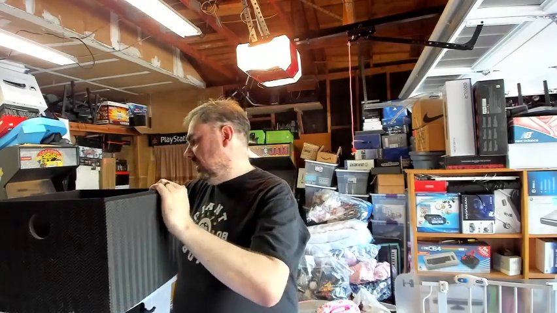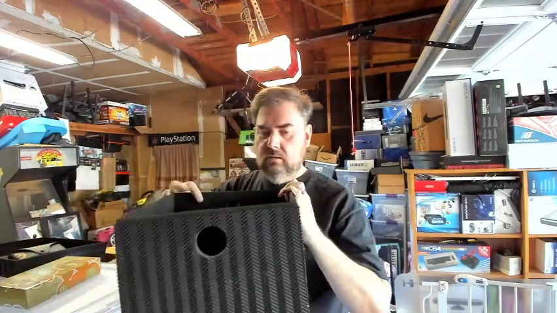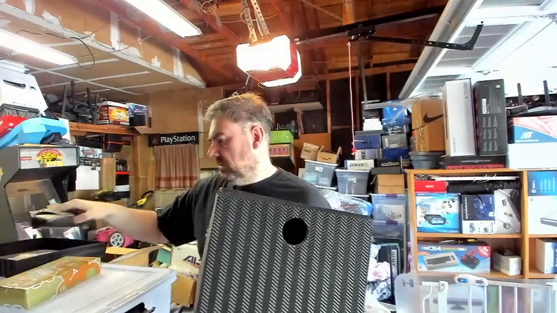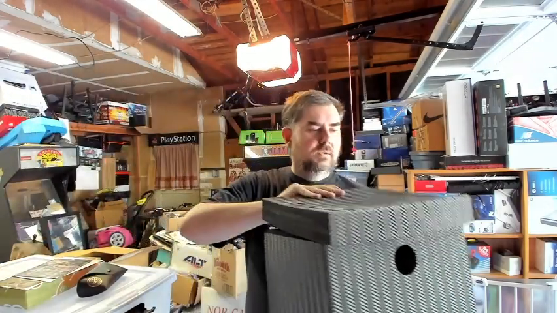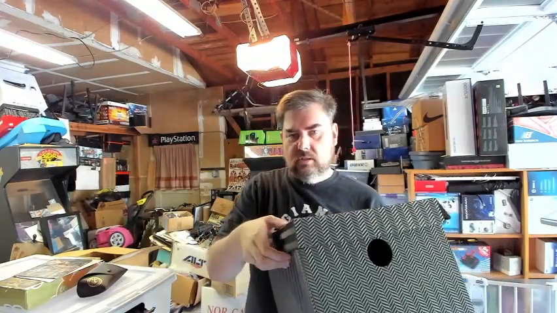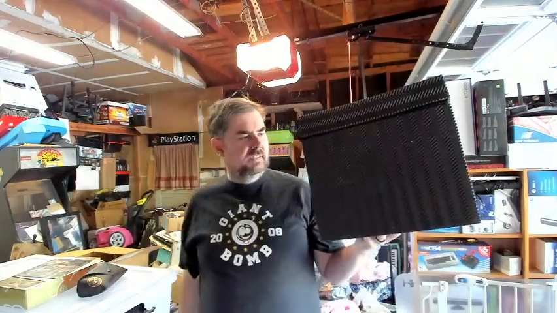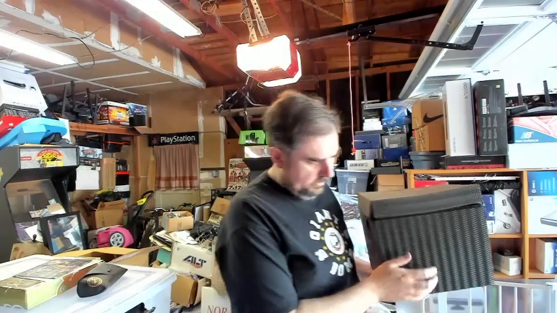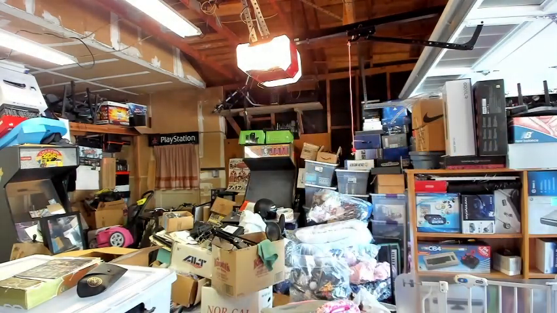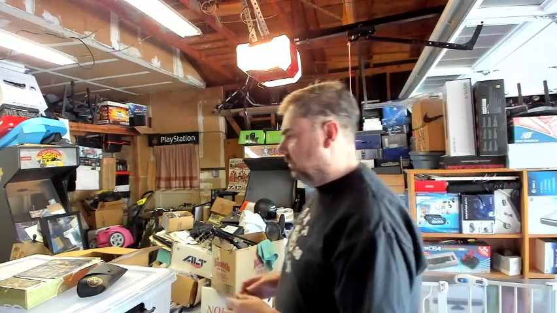This is a decent little box. It's got a cover on it. It's not something you could use to store stuff tastefully in a room if you wanted to. But I just don't know if I'm going to really have a use for this. I hang on to it for now, but that's probably something I should get rid of.